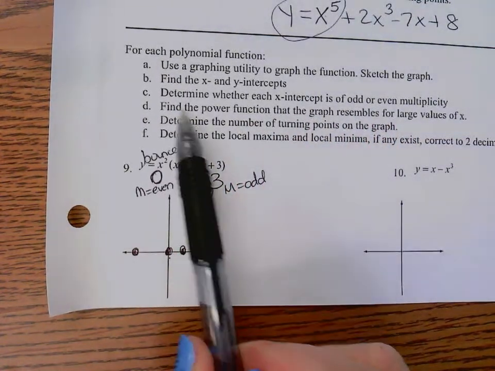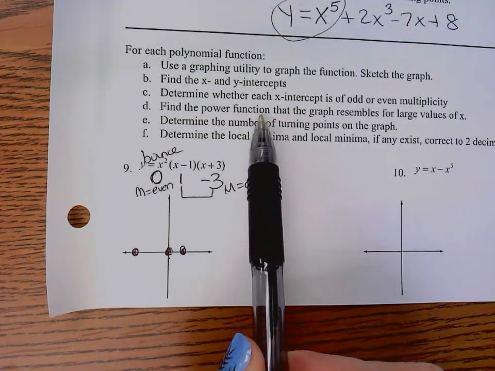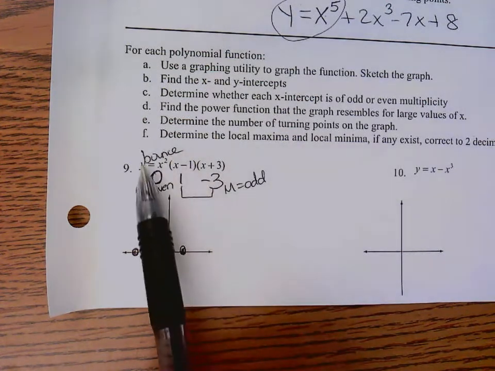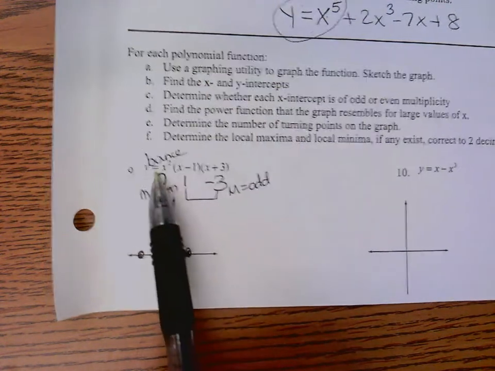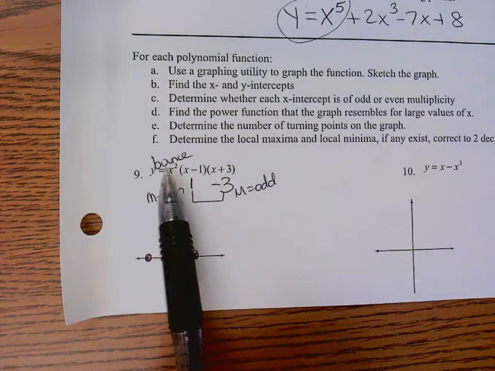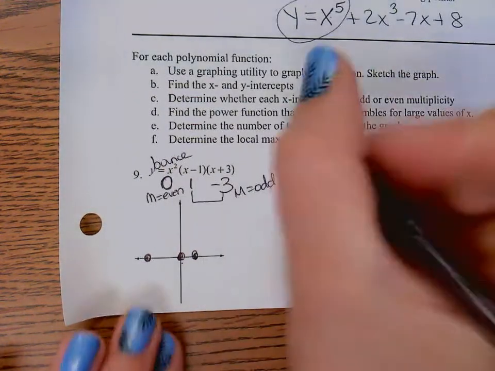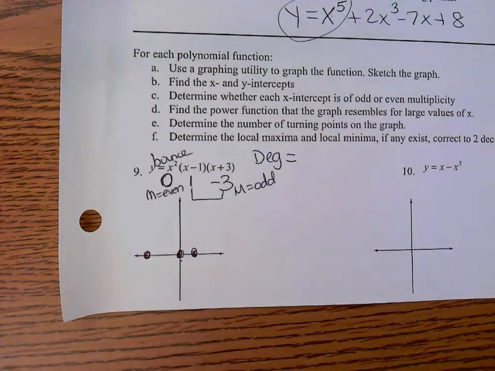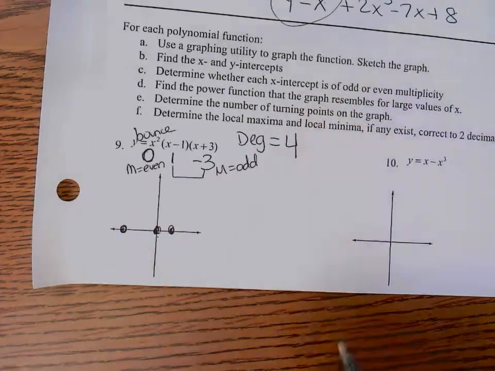It says find the power function. That's just another way of saying find the degree. Would this be x squared, x cubed, x to the fourth? If you multiplied out all those x's, what degree would you get? What's x squared times x times x? You could actually add up all of your multiplicities too. 4. My degree is 4. All right.